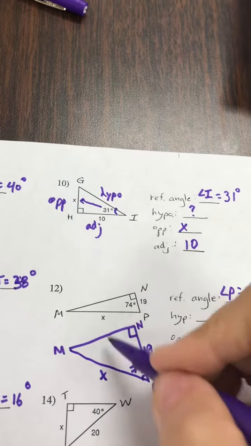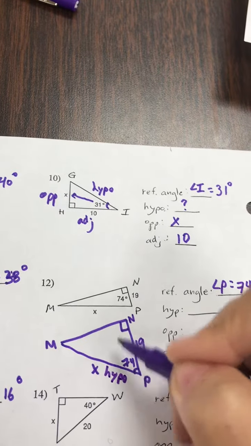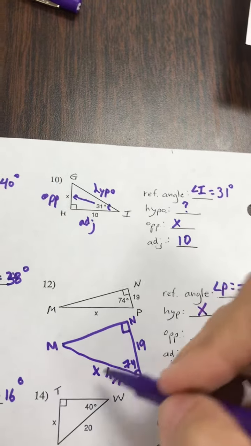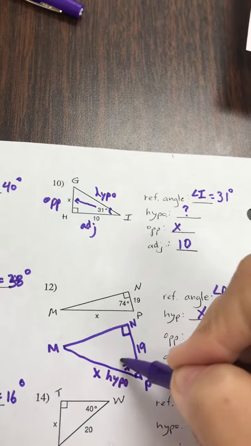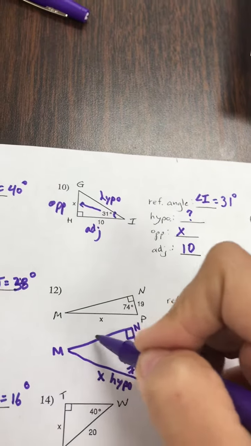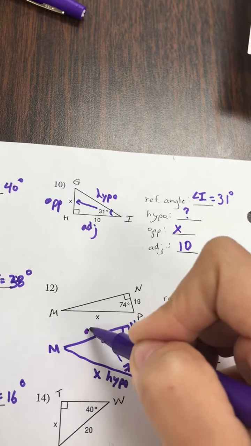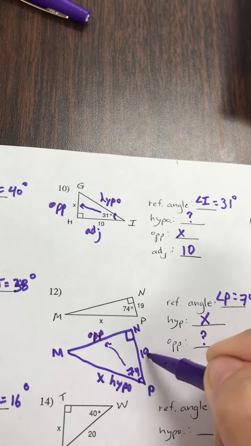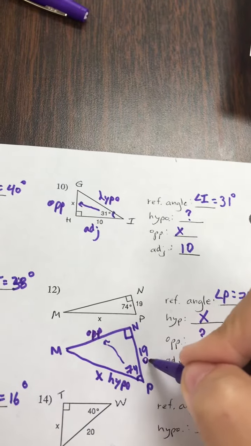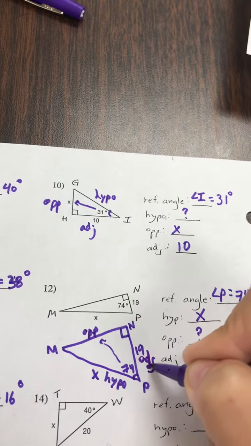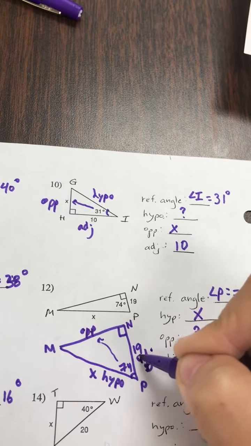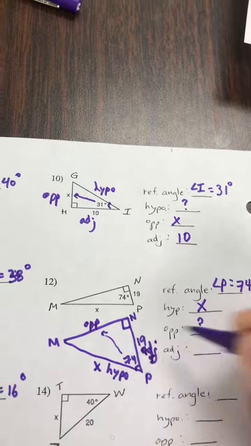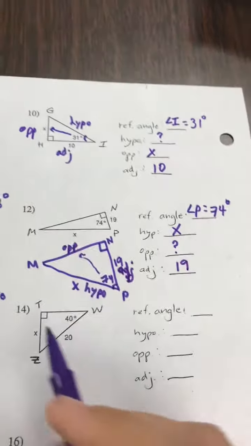Looks like X is my hypotenuse because it's opposite the box. Opposite the number 74, that angle is nothing. But I have to label it opposite and put nothing. And then adjacent to my angle, the side I haven't labeled yet, the side I seem to like to label last, is the adjacent side, ADJ. And that's numbered 18.